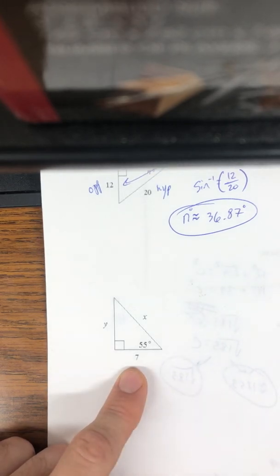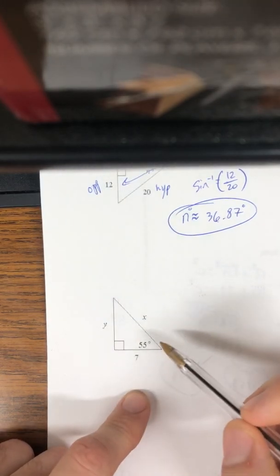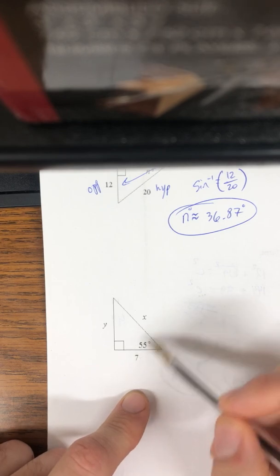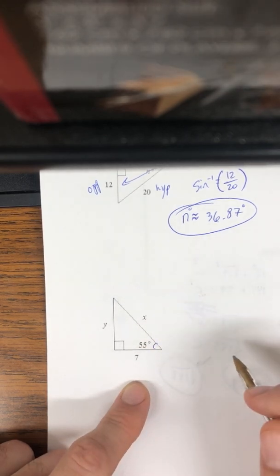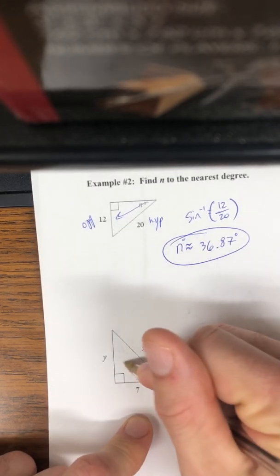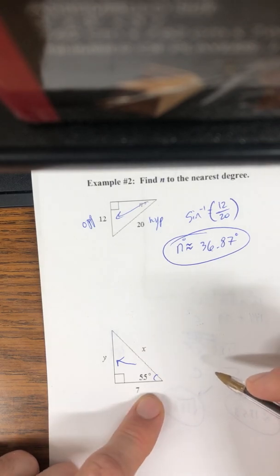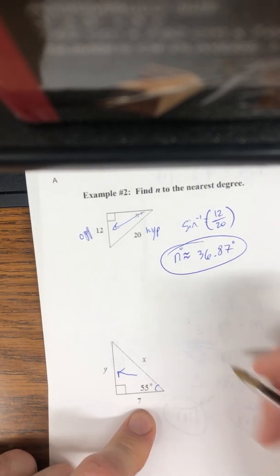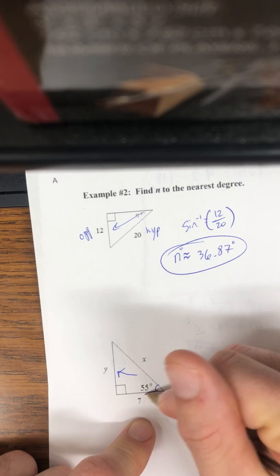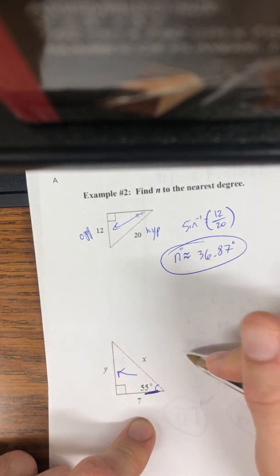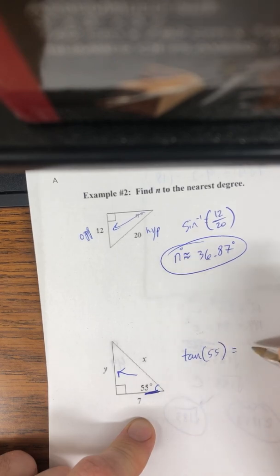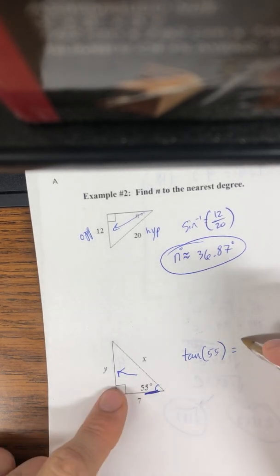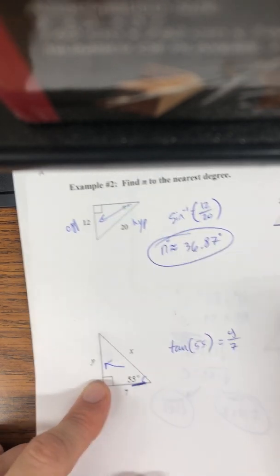Okay, I'm given two sides and an angle, theta. The first one is going to be opposite over adjacent, so this would be tangent. This is the adjacent and the opposite. So tangent of 55 is equal to the opposite over the adjacent.